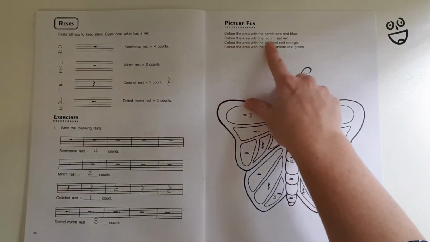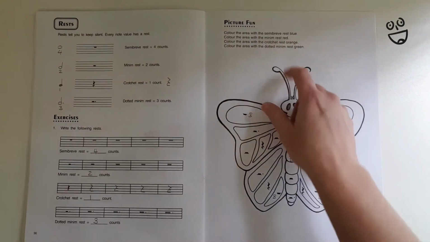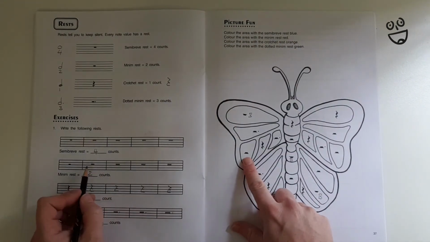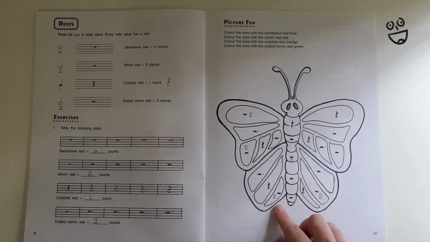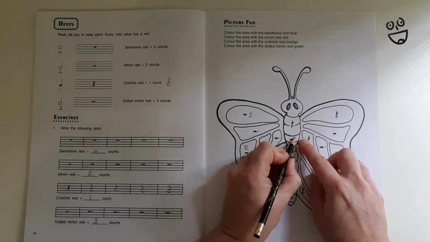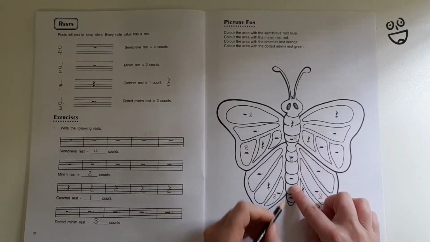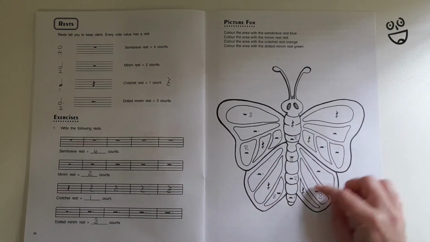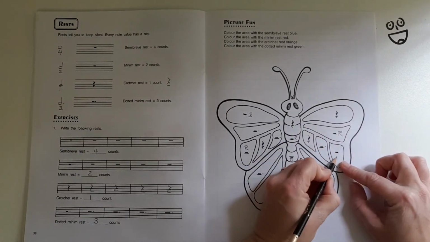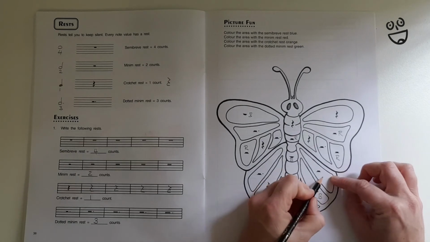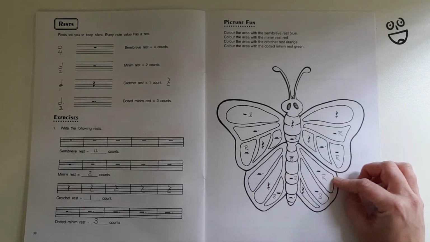Okay, color the area with the minim rest red. Minim rest, so we're looking at it's on the line. There we go, that's going to be red. There's red. Red. Quite a few minim rests.